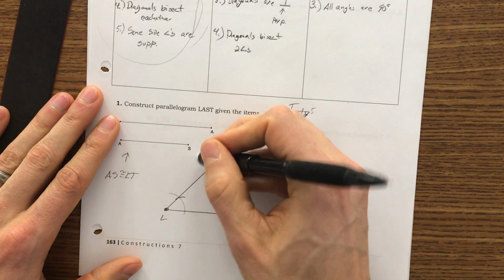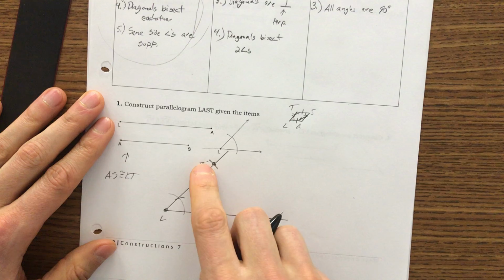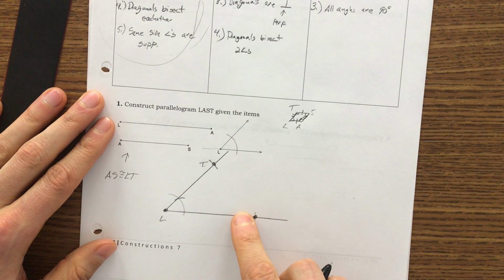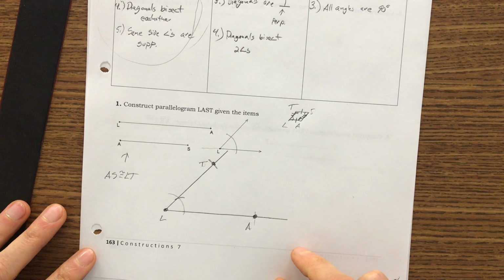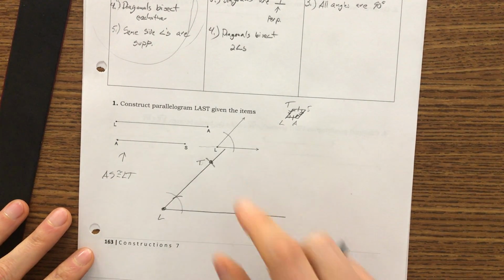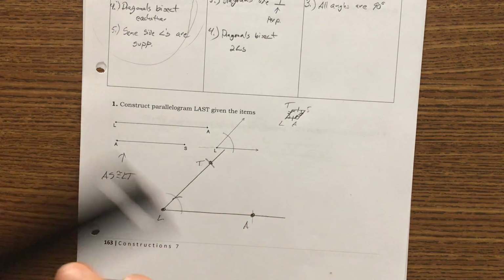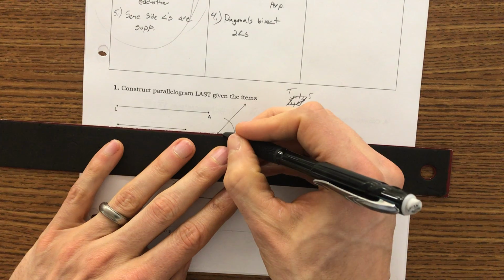Oh, that should be a T, actually. Am I allowed to just guess now what this looks like? No. What would be something I can do to construct it? Yeah. You can figure out angle T by doing the 180 degrees. Oh, yep. Yeah, for L. I'm not going to do that, but I 100% agree. So, no. That's great. That's great to think about.